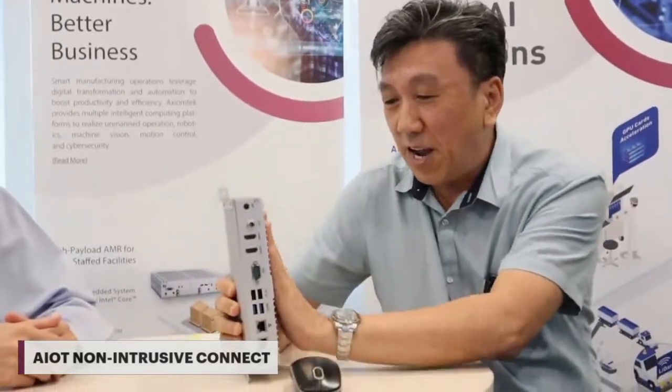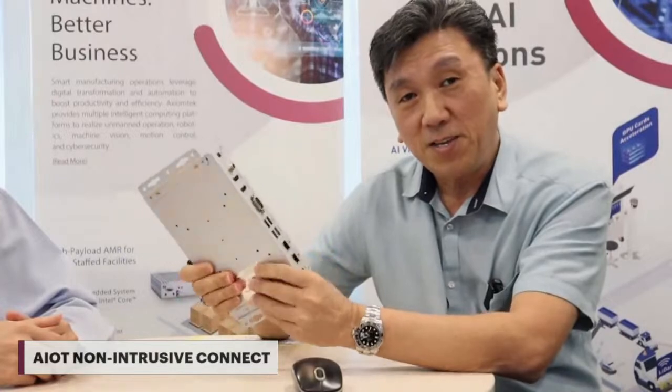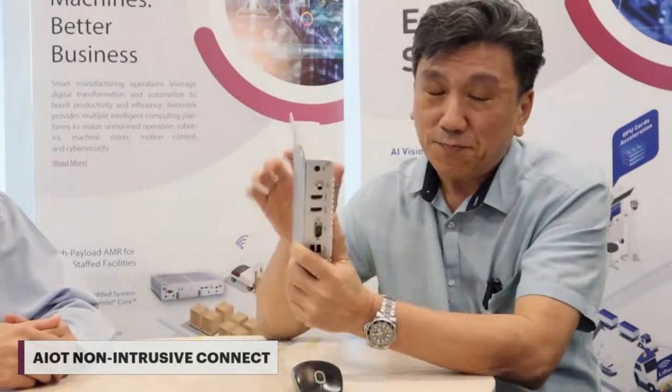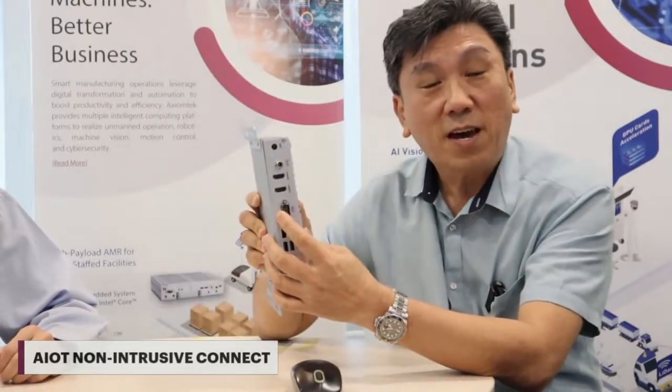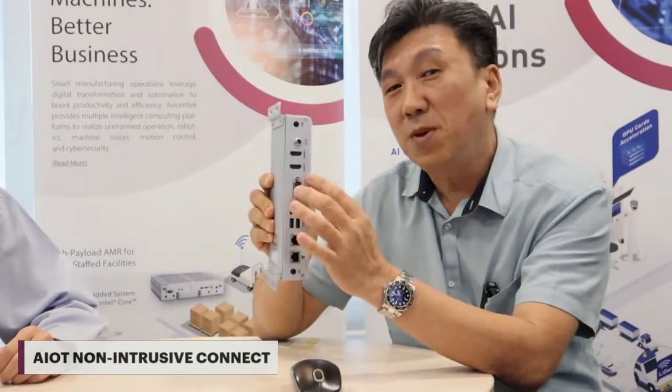It's entirely fanless, without any fan running. That's good for vibration environments. If your environment has a lot of vibration, you can use this one. It gives you a minimum of 1 serial port.